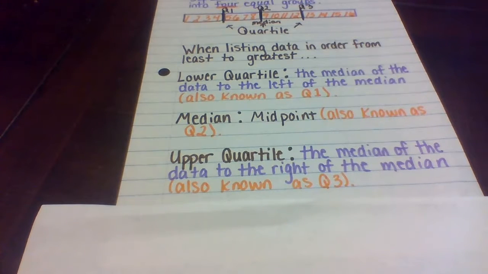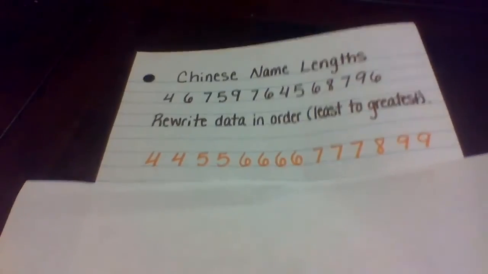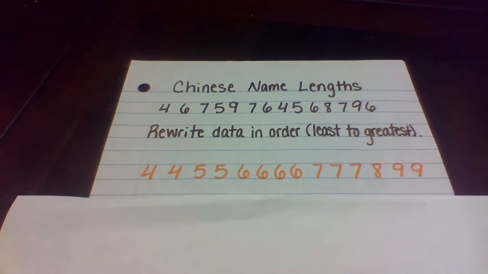I'm going to focus on the data that we looked at in investigation 1 when we were talking about length of names, and we took a look at the Chinese name lengths. So I took some random pieces of data: 4, 6, 7, 5, 9, 7, 6, 4, 5, 6, 8, 7, 9, and 6 for my Chinese name lengths.